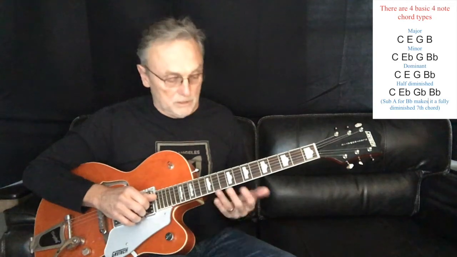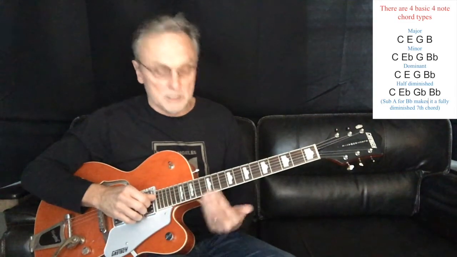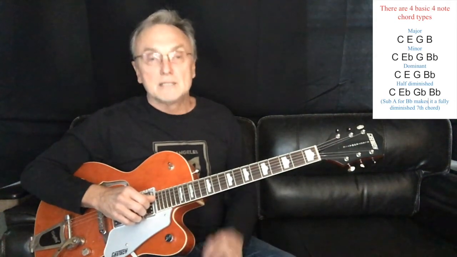The key of C has all white notes, and there's a bunch of black notes in there. Well, the blues has what's called a tonal center. This blues that I just played has a tonal center of C, but it's not in the key of C major or the note set of C major. It's a different thing. We're going to explore that in 8 or 10 lessons.